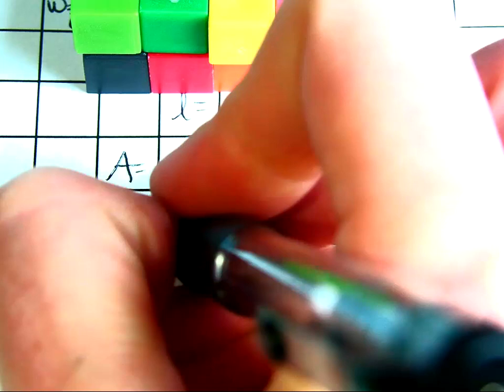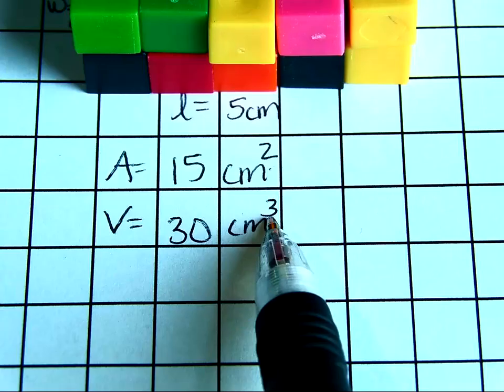You can say 30 centimeters cubed, or you can say 30 cubic centimeters. Either way is appropriate. This 3 lets me know that it's a 3D figure, meaning it has 3 dimensions, width, length, and height.